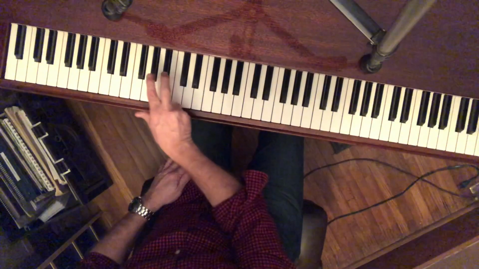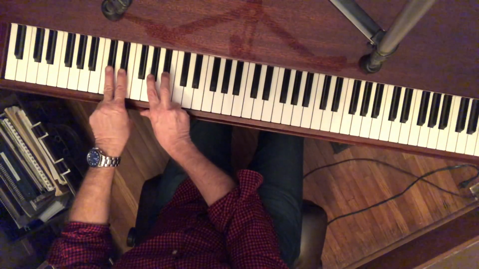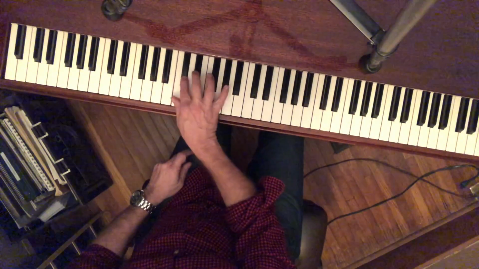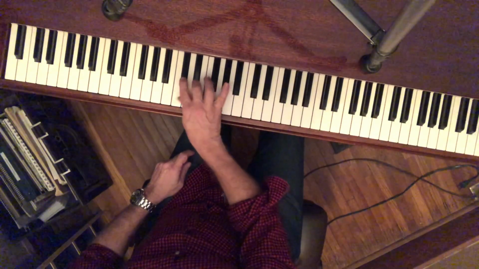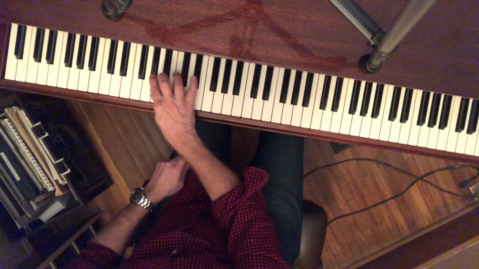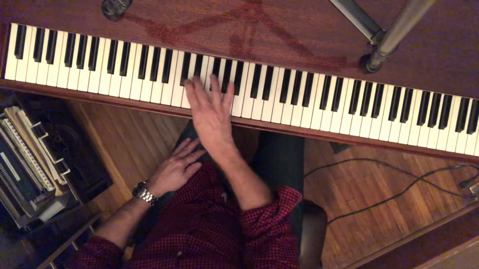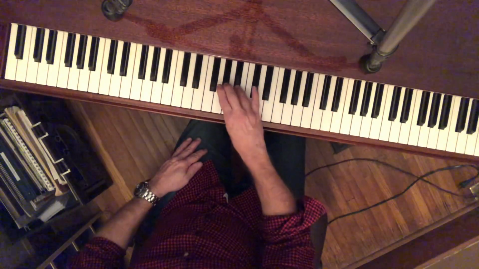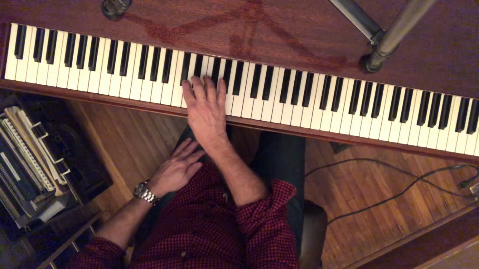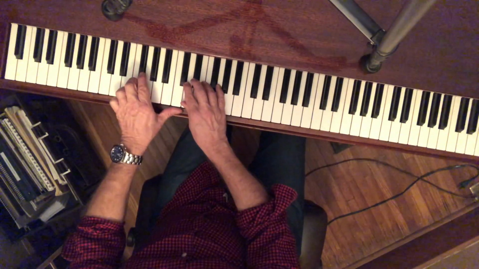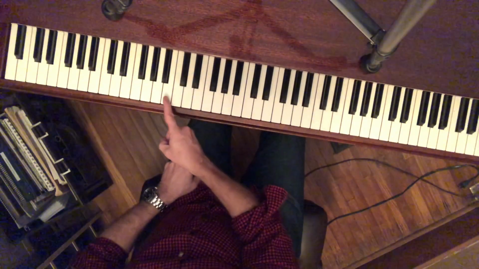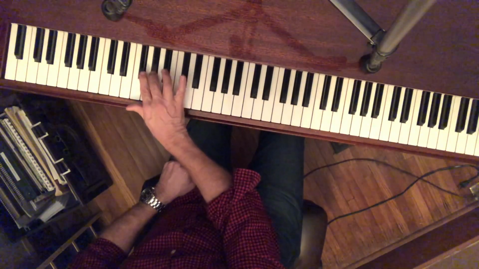Then A flat, which is these two and these two. Followed by D flat, which is all 5 black notes. Then G flat, which is all black notes plus C down to there.